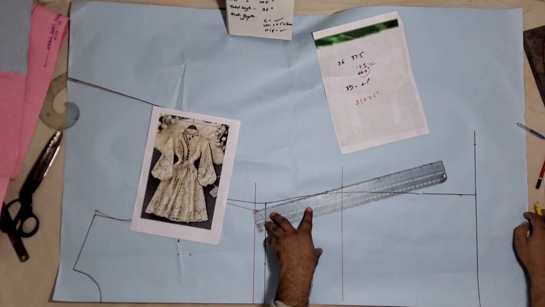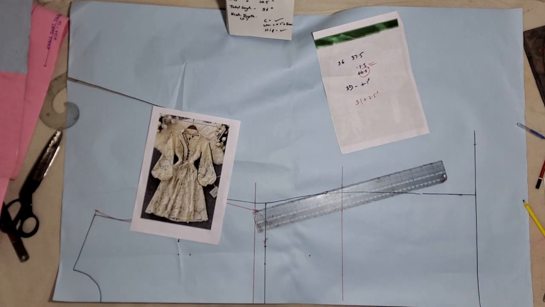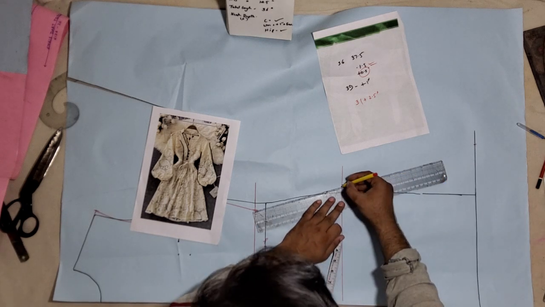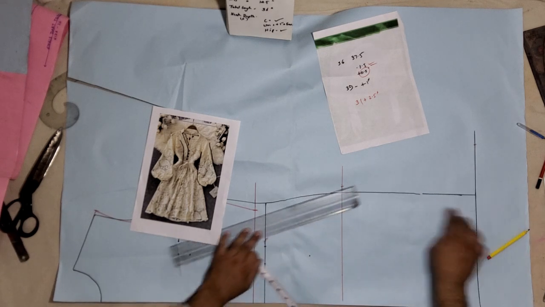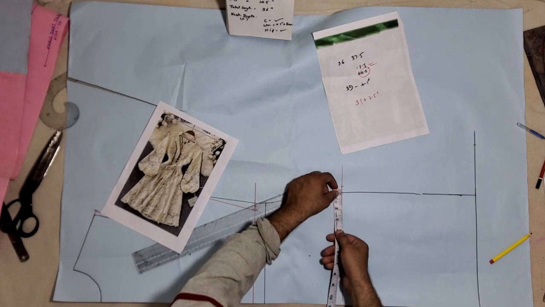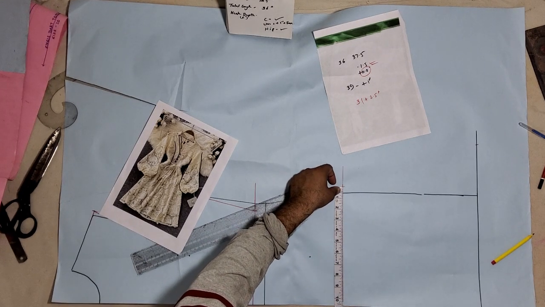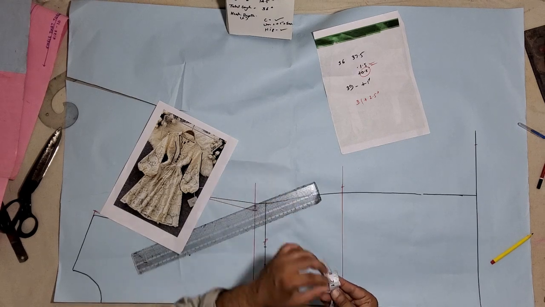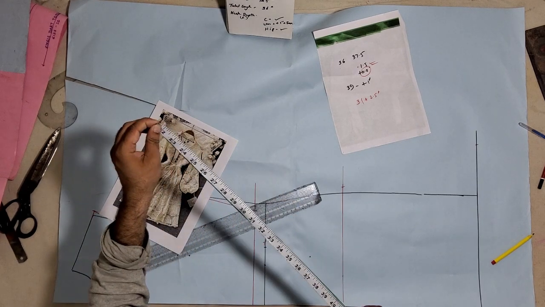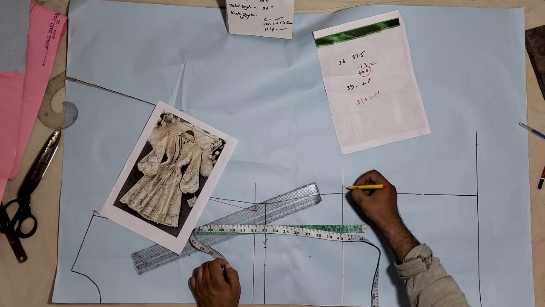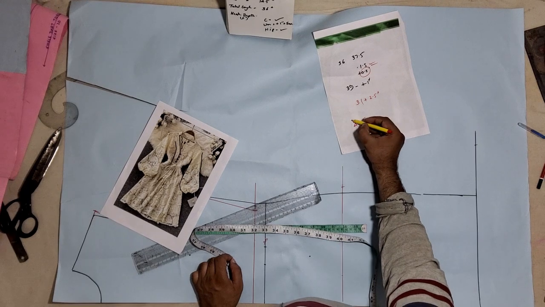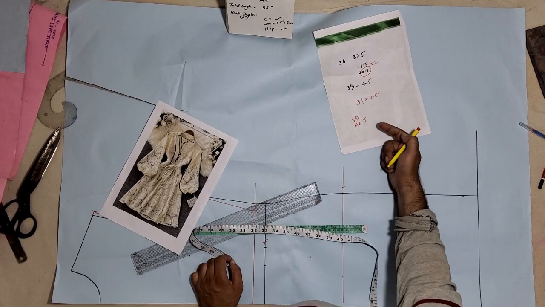So let's see what we are getting on the hip part. Hip, the intersection is coming around here, right? Let's measure the hip. So this is about 21, this is 42.5 inches as per this. 42.5 inches. Client's hip is 39, 40, 41, 42.